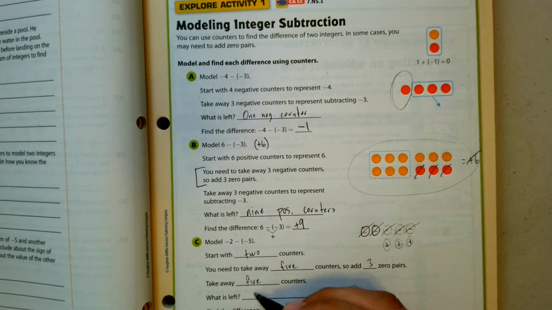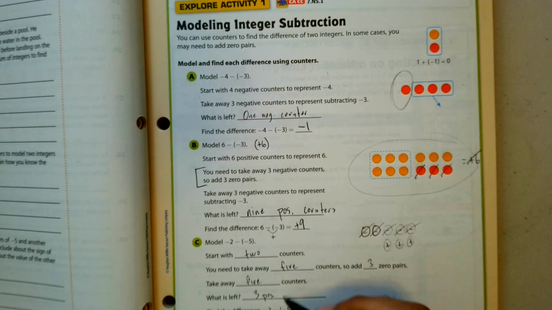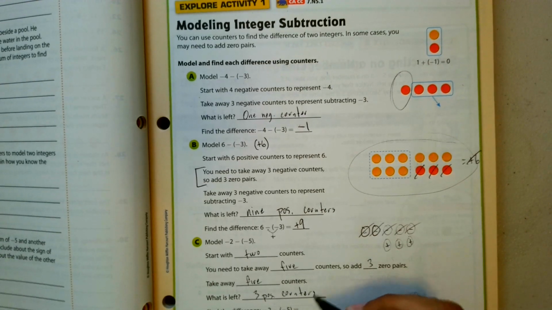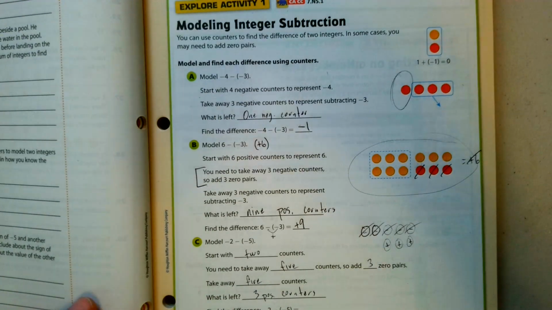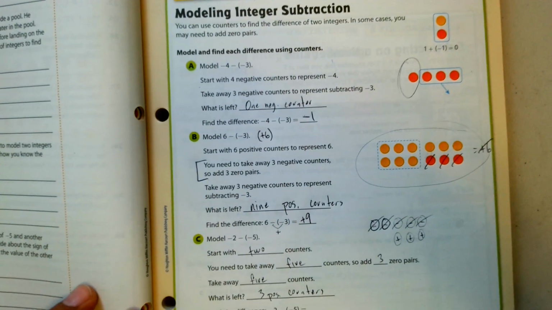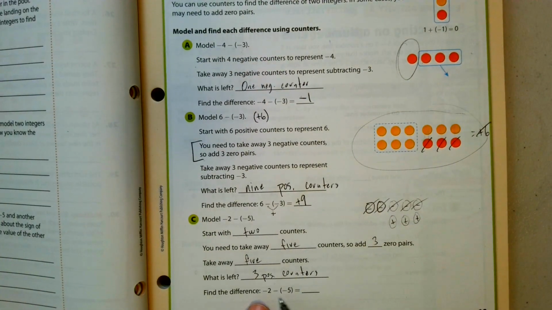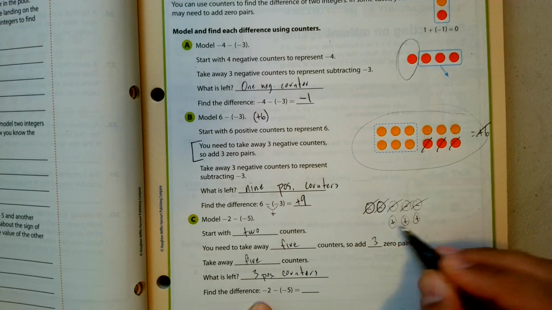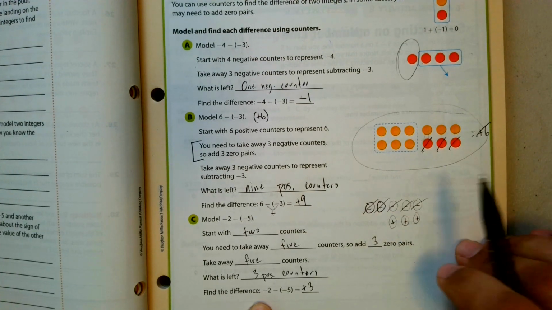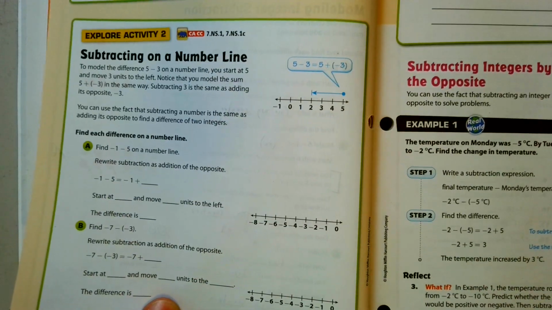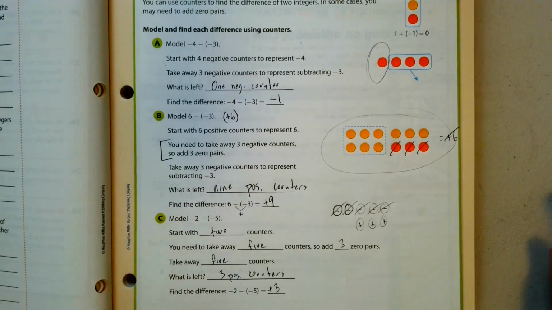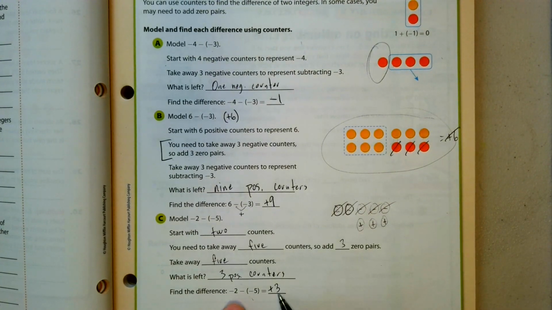3 positive counters. So the difference, negative 2 minus negative 5, is positive 3. Now, I do want to show you how this works on a number line, but keep in mind, I'm going to show you that in the next page. All right? But really quick, I just want to show you this example on a number line.